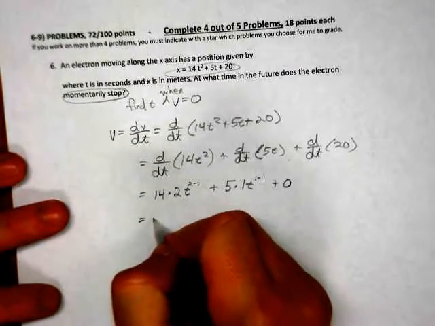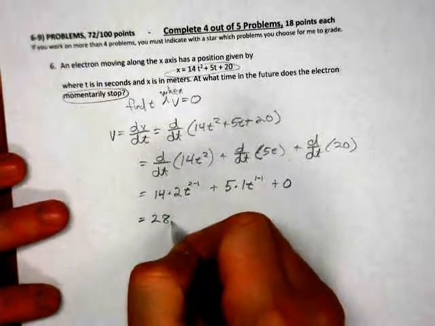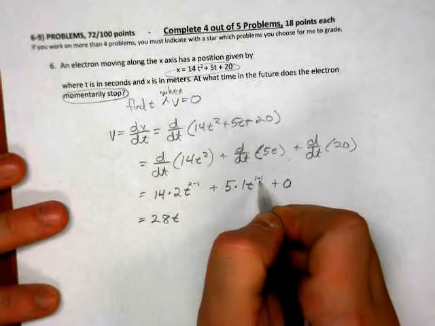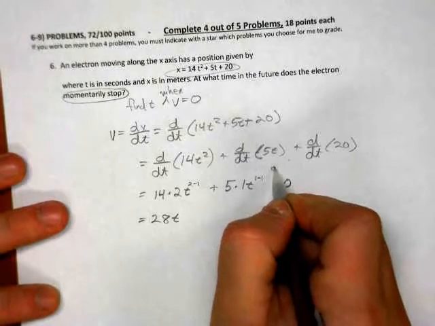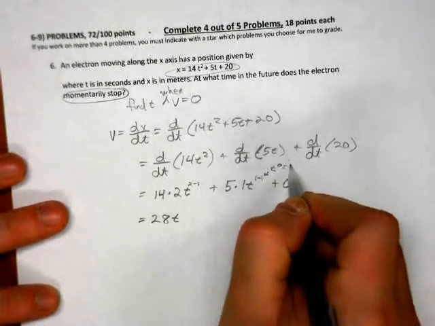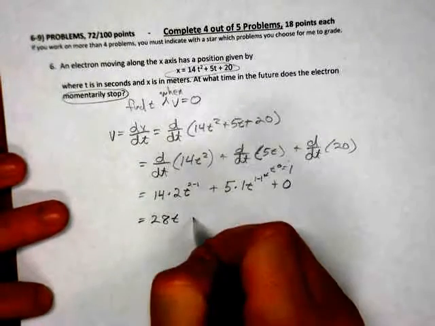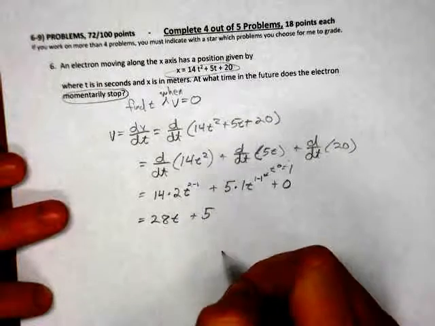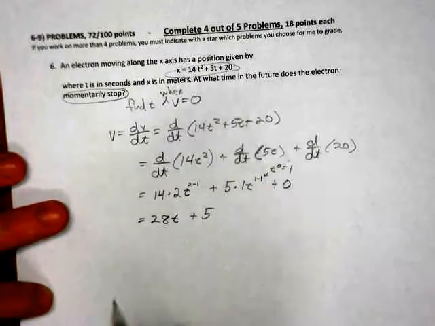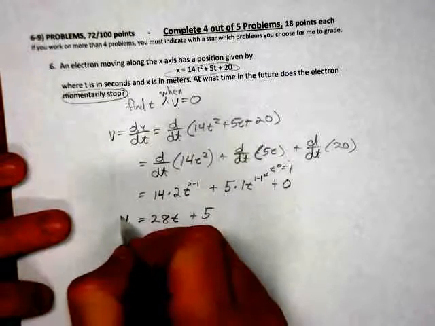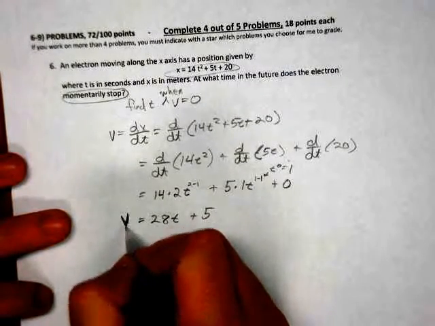Simplifying this, 14 times 2 is 28. t to the 2 minus 1 is t. And 5 times 1 times t to the 1 minus 1, that's the same as t to the 0, which just equals 1. Anything raised to the 0th power equals 1. So that is plus 5. So velocity is 28t plus 5. That is the velocity function.